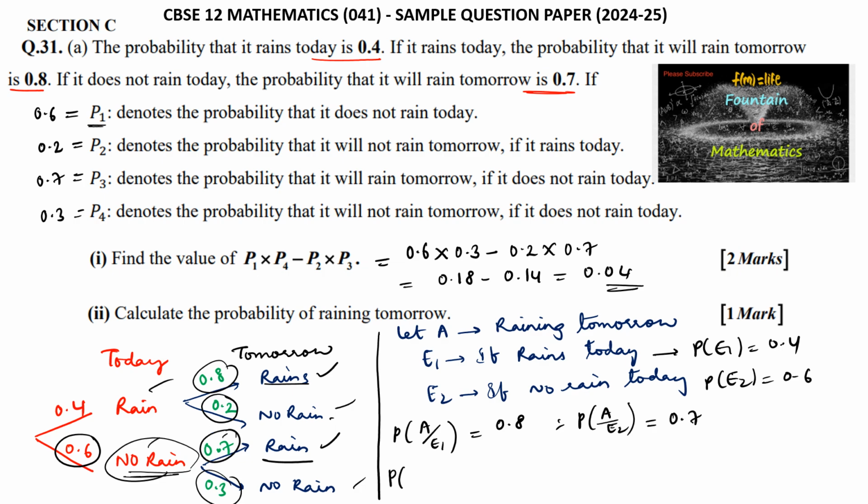Now by total probability, the probability of raining tomorrow can be taken as P of E1 into P of A by E1 plus P of E2 into P of A by E2. So which is equal to P of E1 is 0.4 into 0.8 plus P of E2 is 0.6 into 0.7.